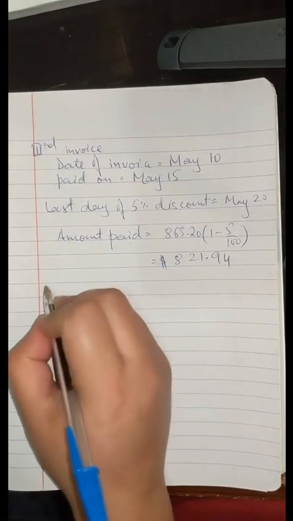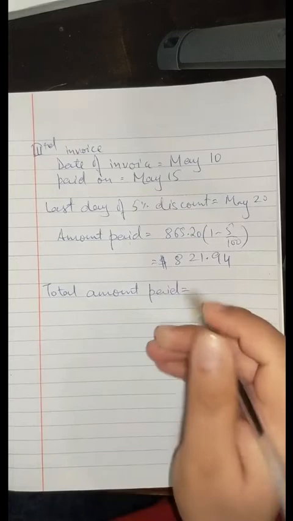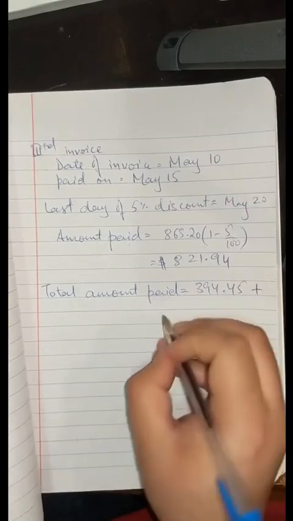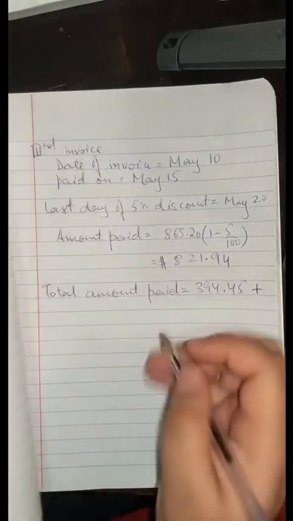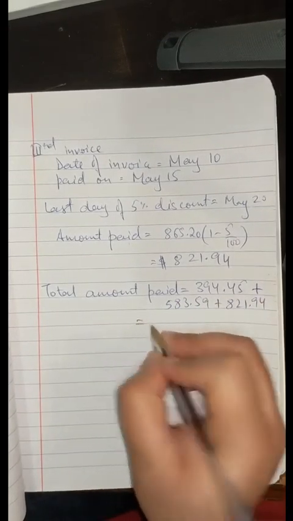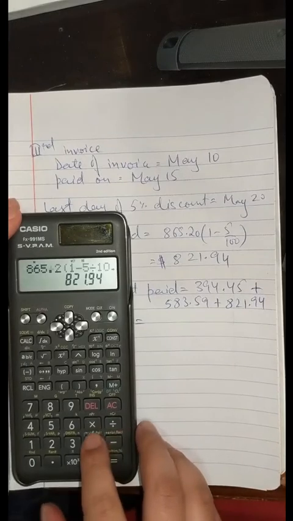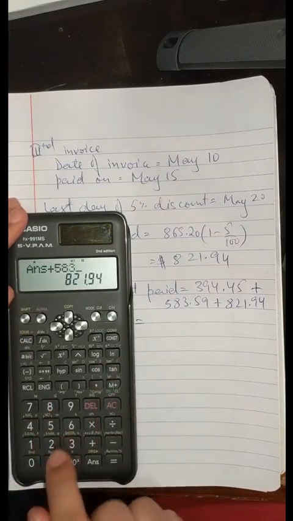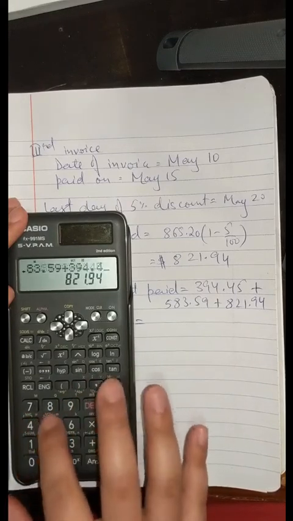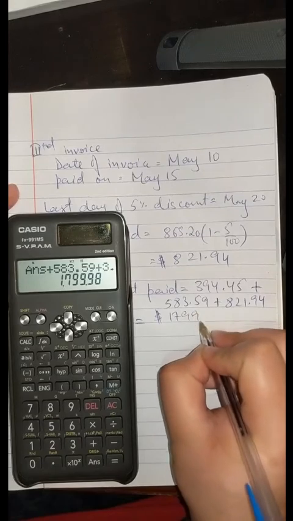So the total amount paid is 394.45 plus 583.59 plus 821.94. So they paid 1799.98.